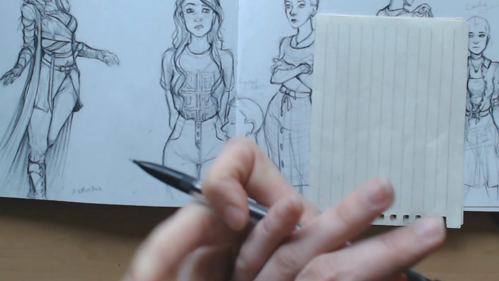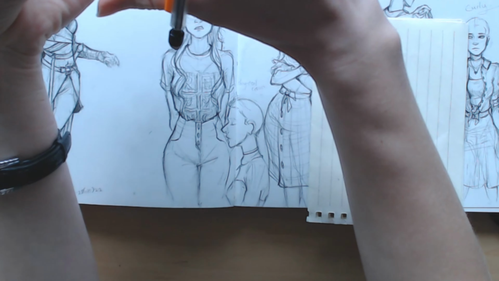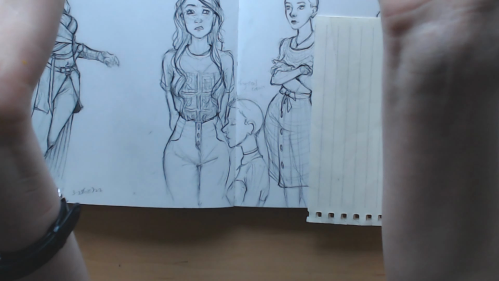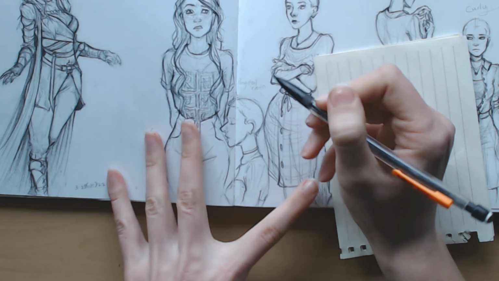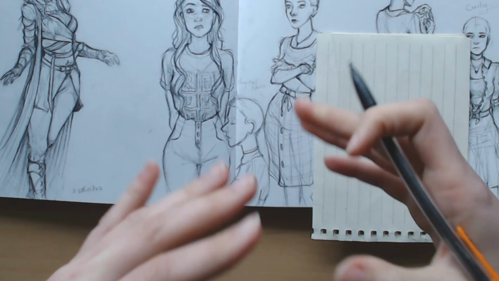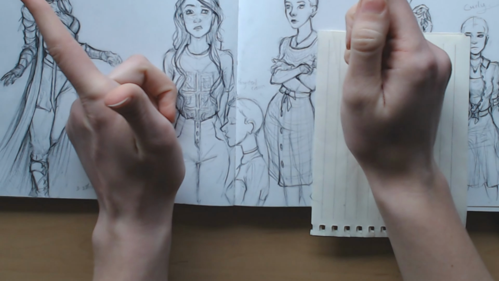So I do not have a skull to show you in real life, but I hope this makes sense. So for this, I'm going to do a high top ponytail. Now, when your hair is up, we gotta remember gravity.